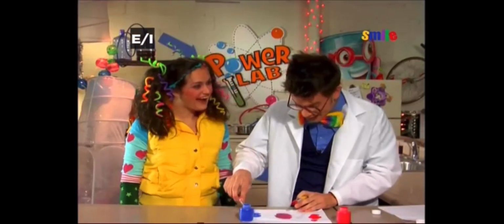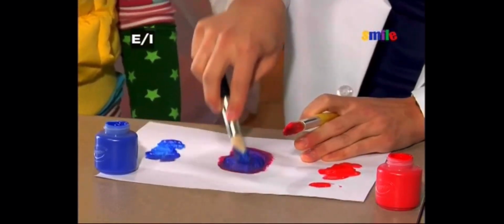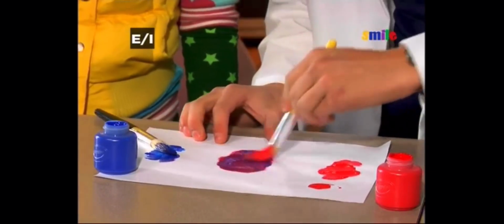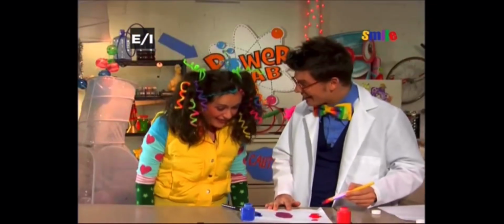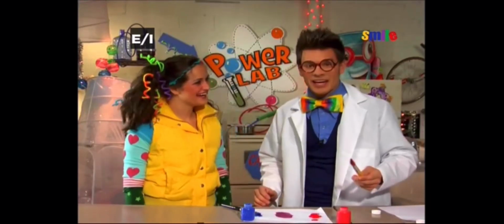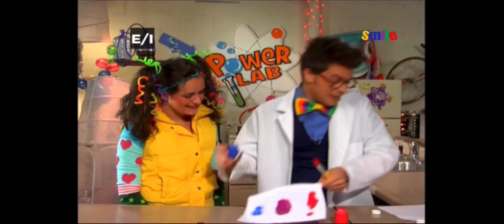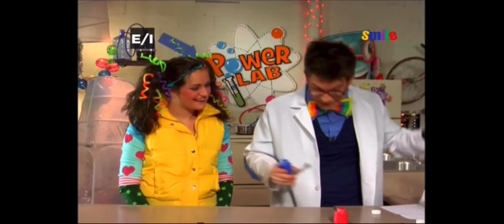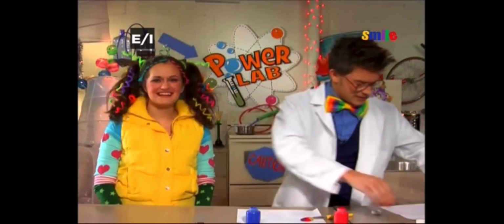Get a little more blue in there. Whoa. What do you think? I think it makes purple. Let's do another one. Let's try orange next. Get a new piece of paper out and a clean brush.